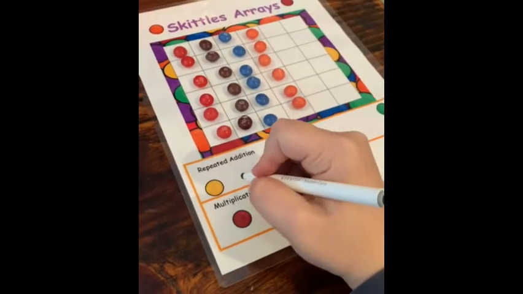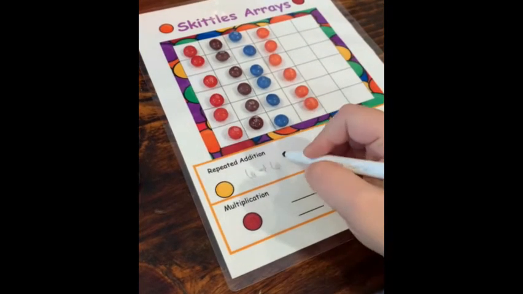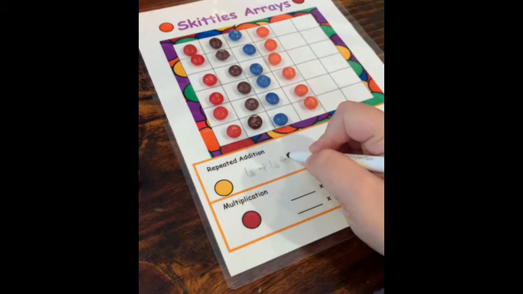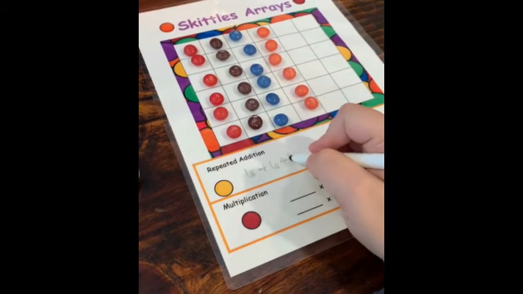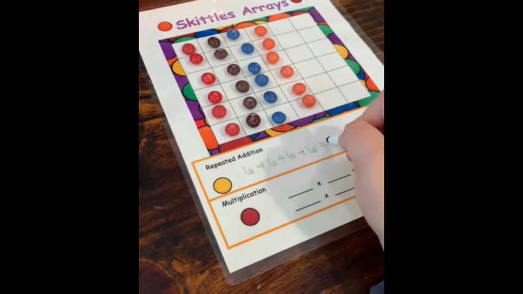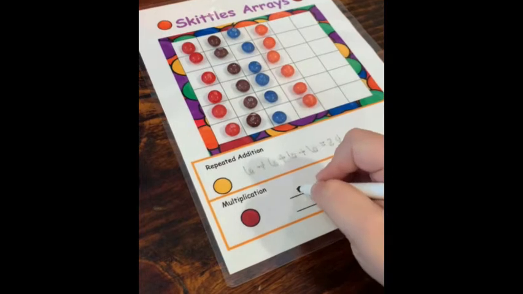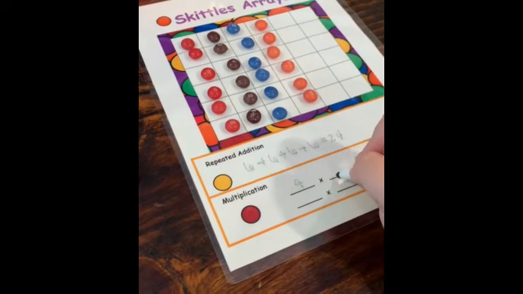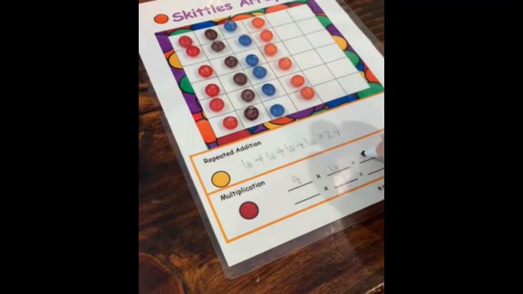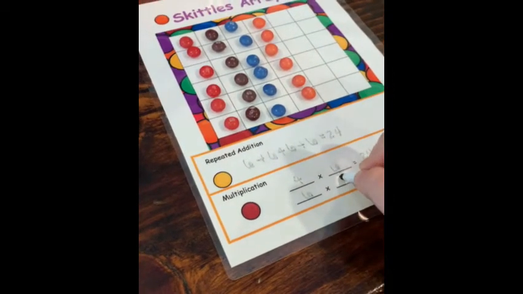We would then move to the repeated addition section, where I wrote 6 plus 6 plus 6 plus 6 equals 24. But again, this could also be written as 4 plus 4 plus 4 plus 4 plus 4 plus 4 equals 24. Then you would move to the multiplication section. 4 times 6 is 24, or 6 times 4 is 24.